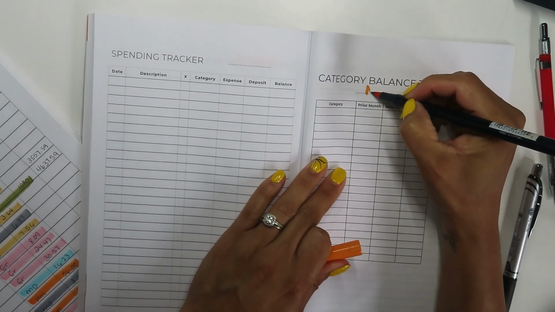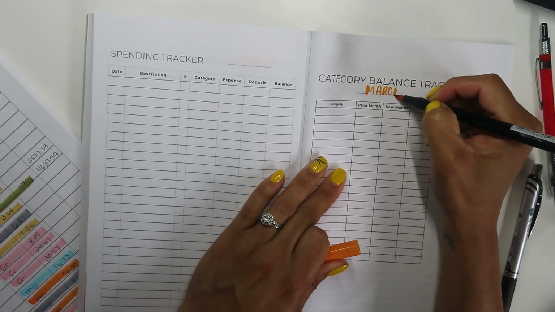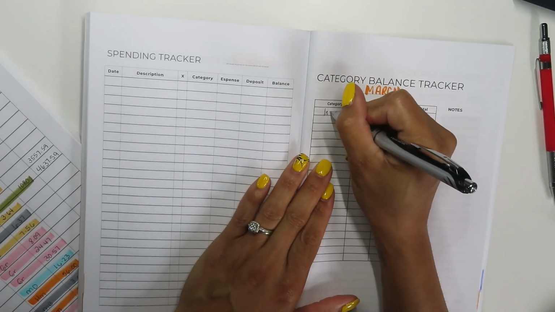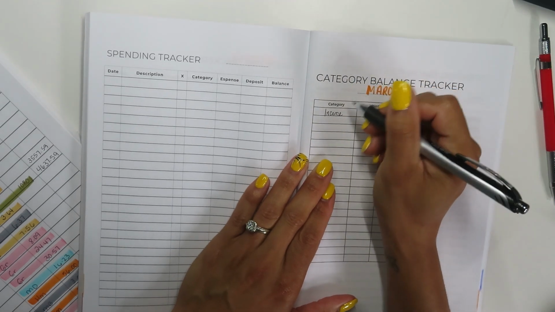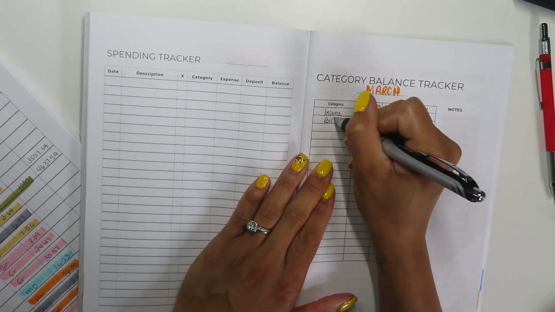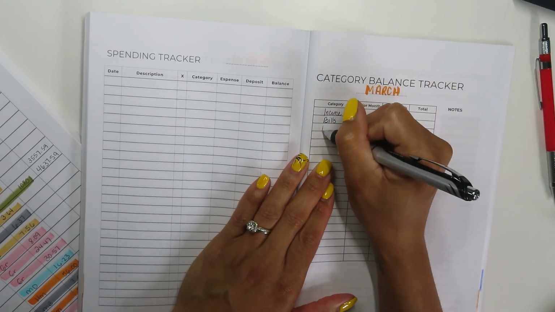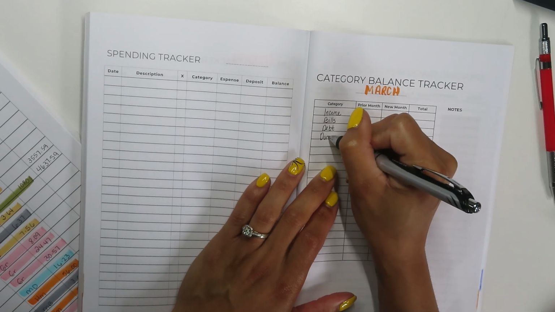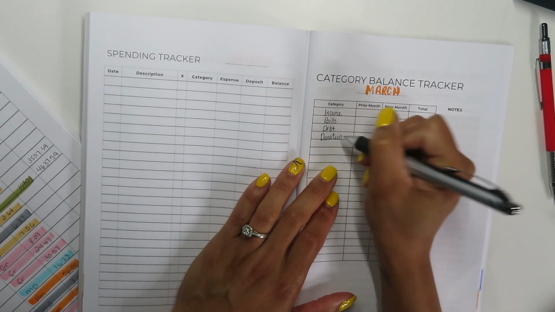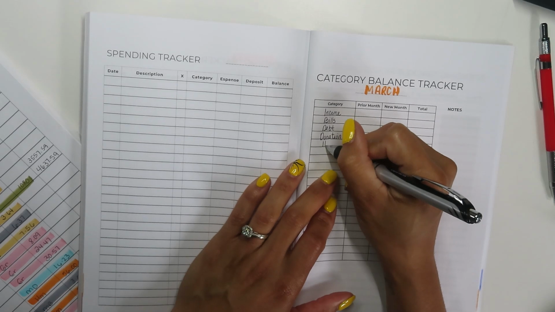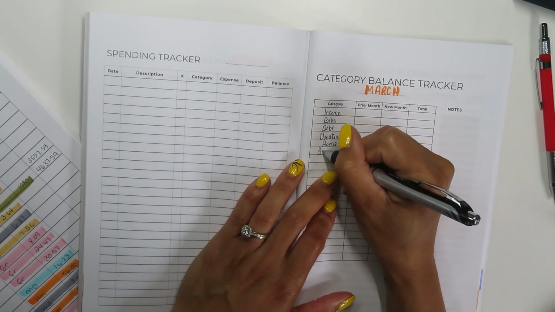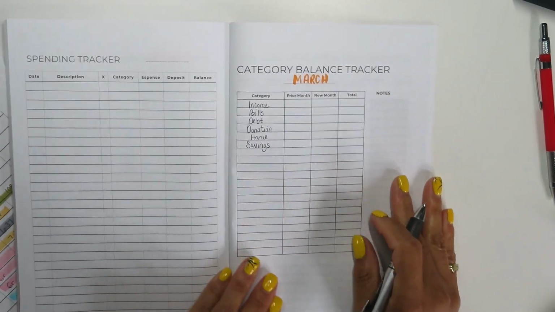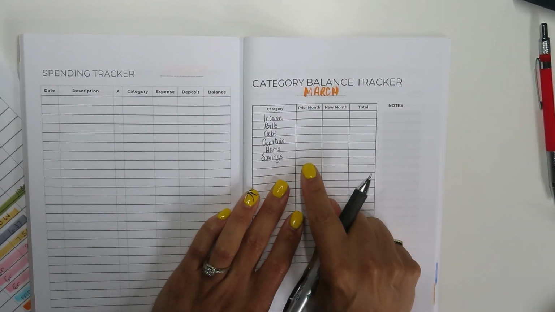And the category balance is basically income, things that you're keeping track of, bills, debt, donation, home, and savings. So clearly it's very specific.